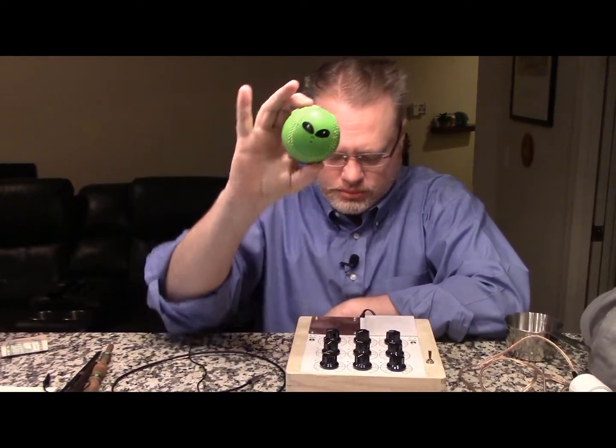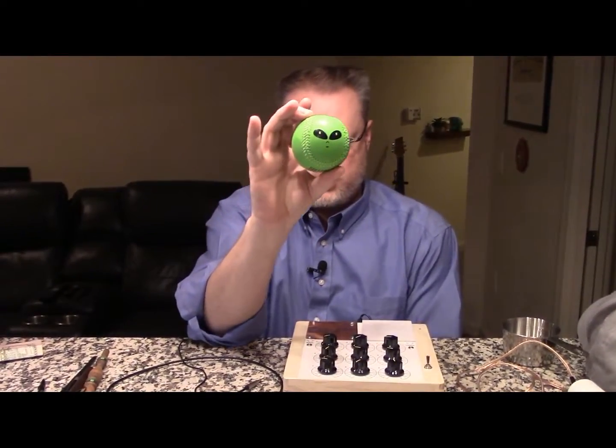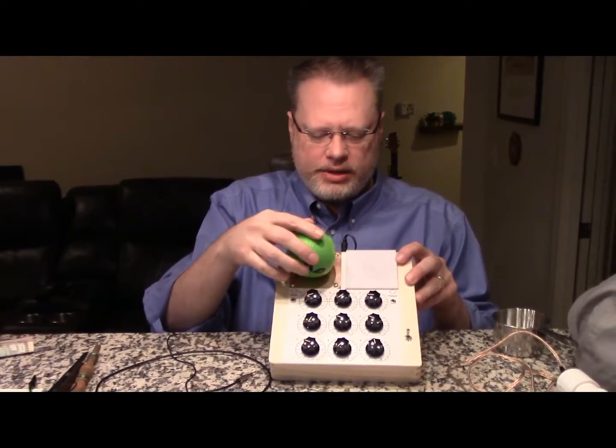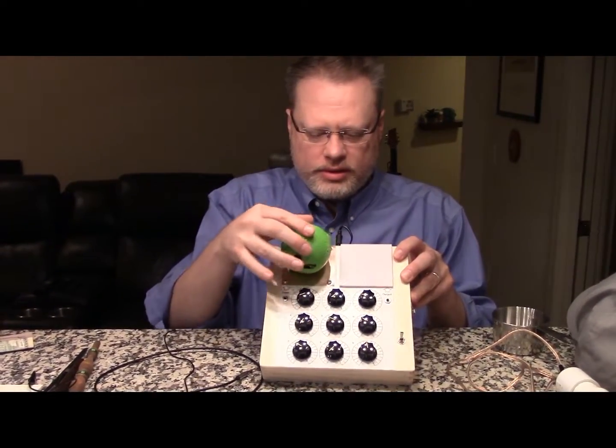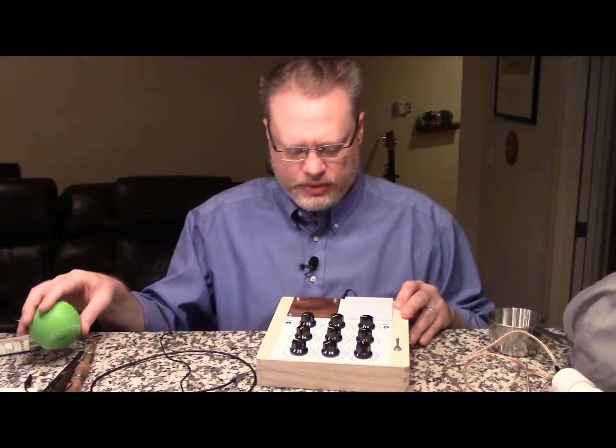I would figure that I would have a baseball that looks like that. So to put this baseball on the input plate might be a little precarious. It might roll around a little bit. It doesn't fit there very well.